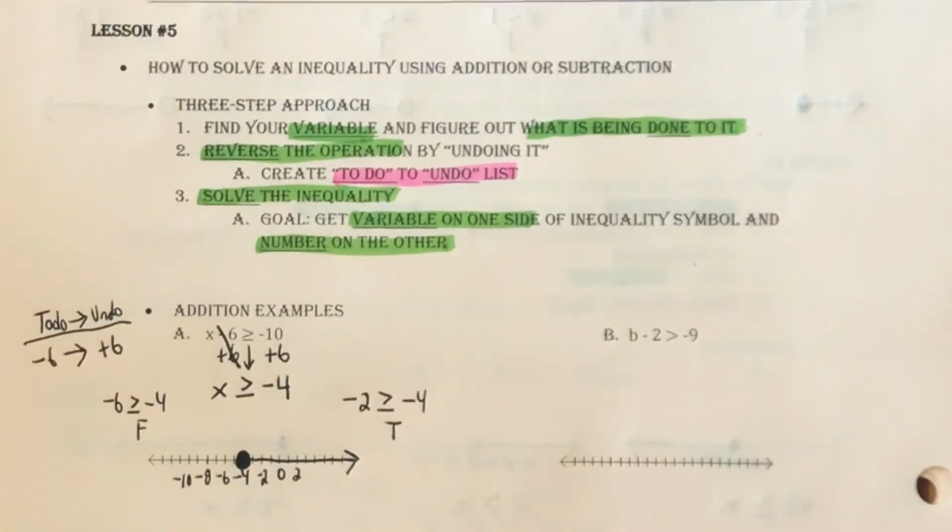All right, well, let's take a look at example B. If you believe you can do that one on your own, then I'd encourage you to try it on your own, then check your answer with mine.